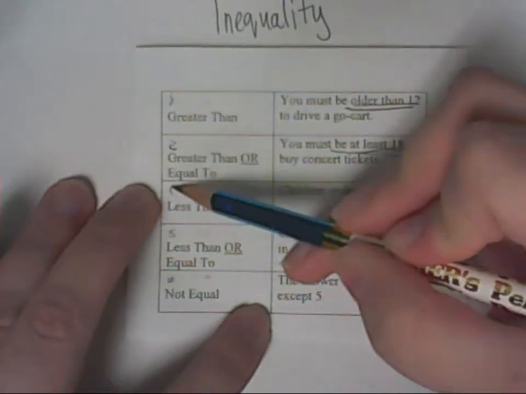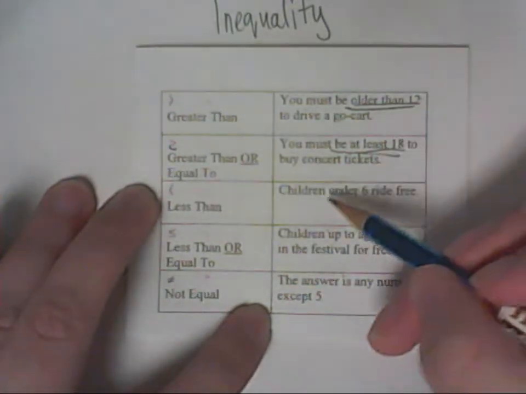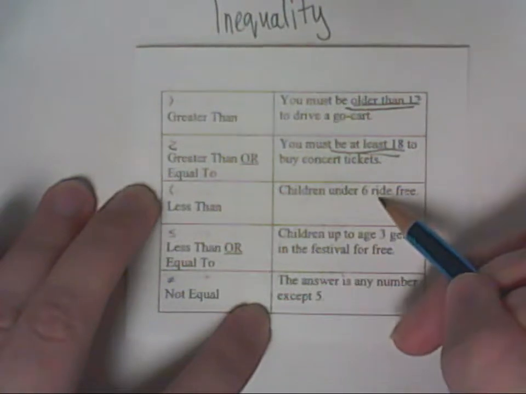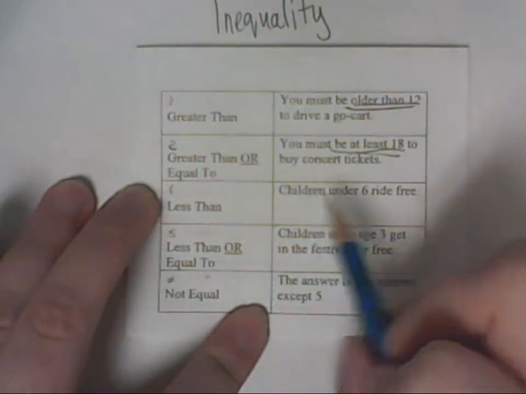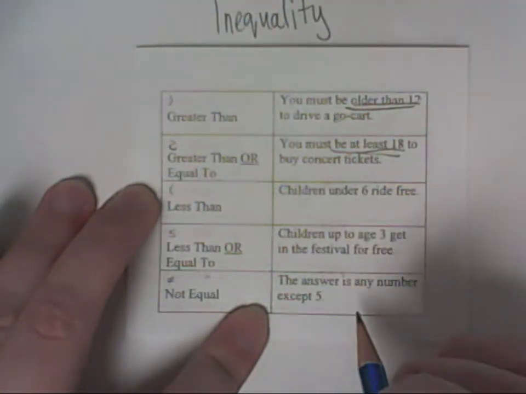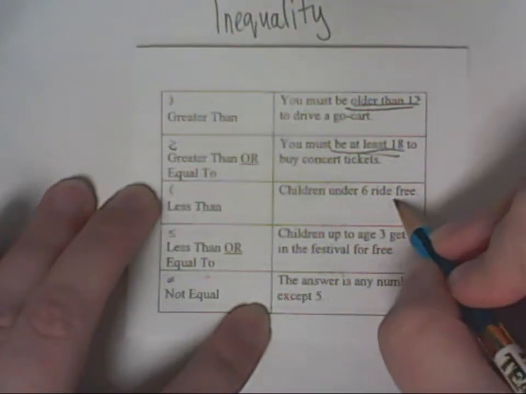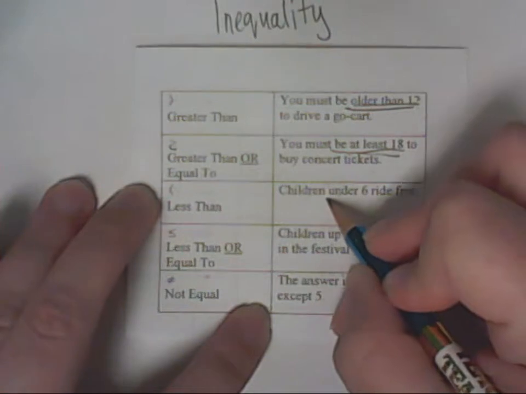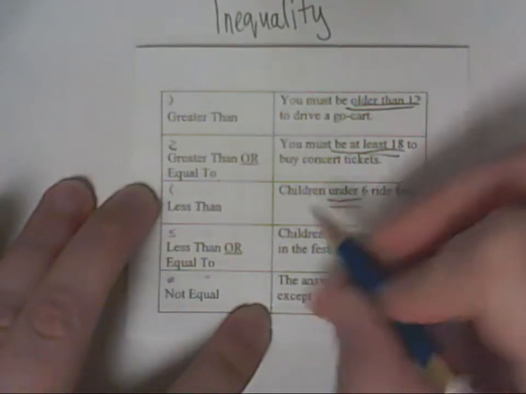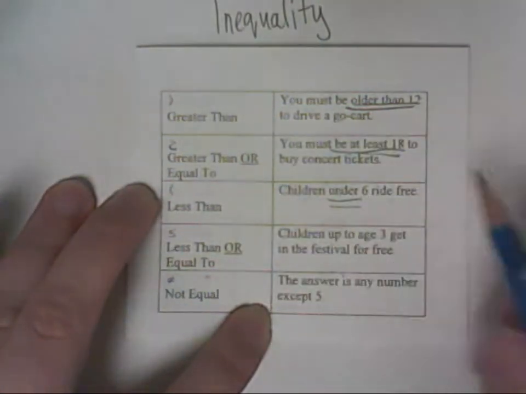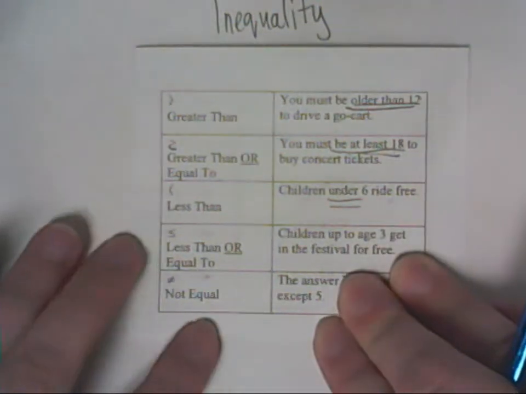Let's look at the next one. Less than. This is the symbol for less than. On this one it says children under 6 ride free. So is a 6-year-old going to ride free? No. Is a 5-year-old going to ride free? Yes. Because it's under 6, so that's just less than. It does not include the 6.